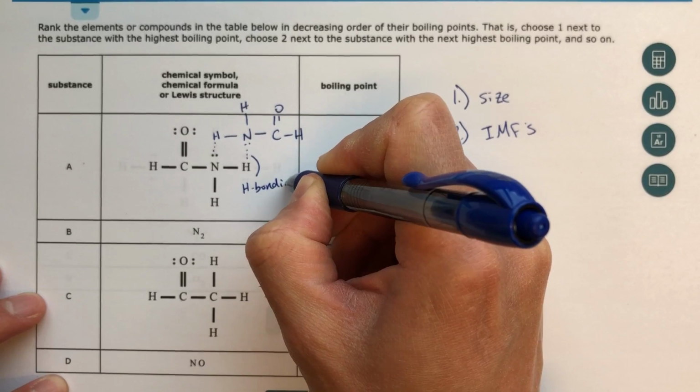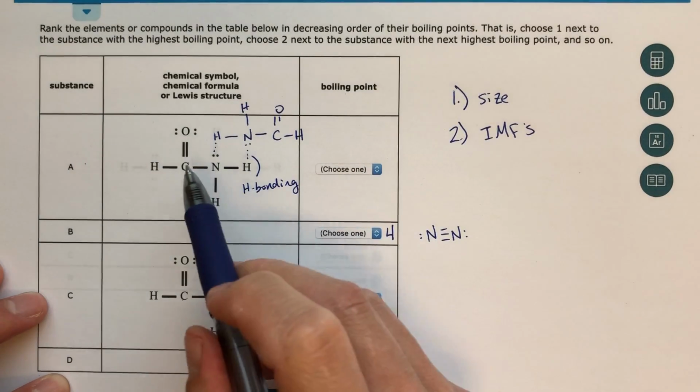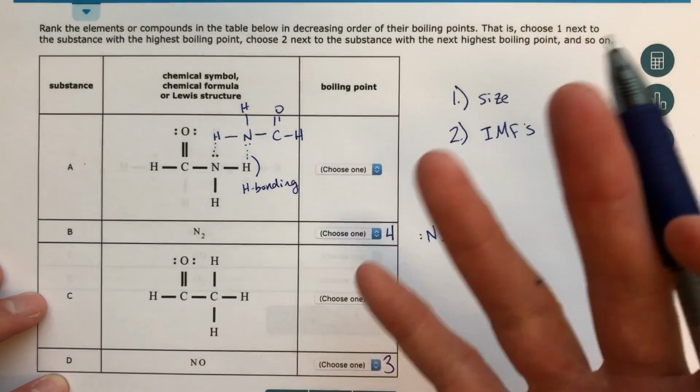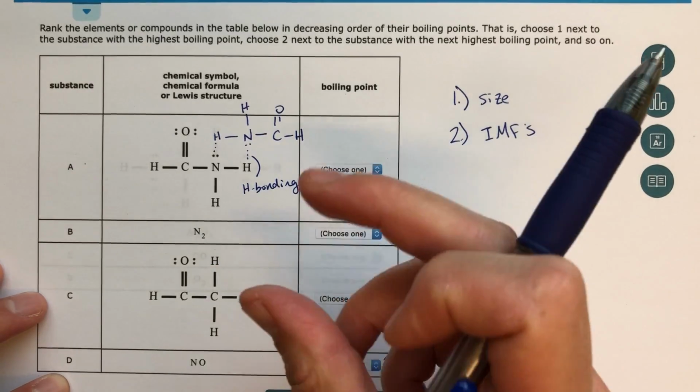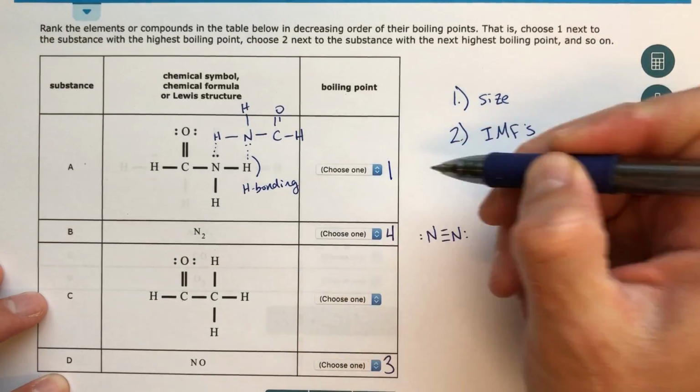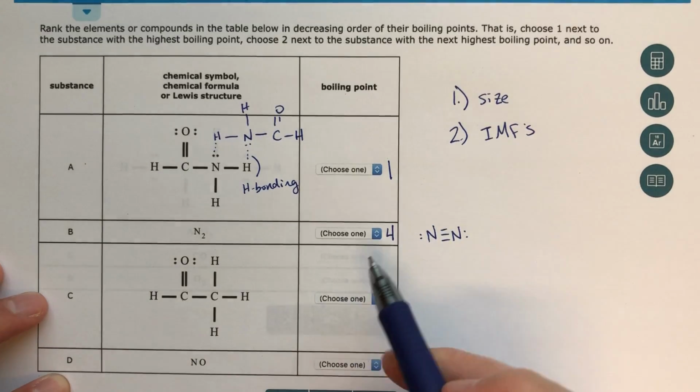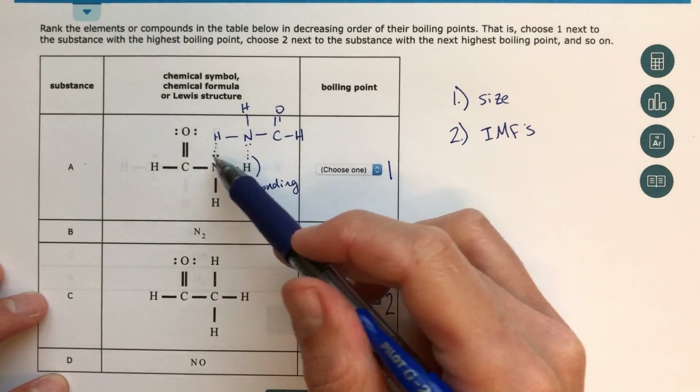So we would say that this molecule can hydrogen bond with other molecules of itself. That's going to be a really strong interaction. That's going to mean that it's really stuck together. So by process of elimination, this is going to be the most stuck together.